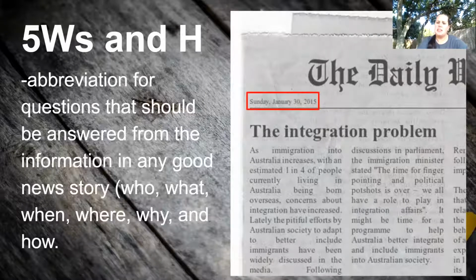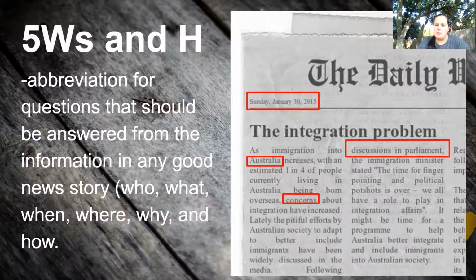And here is an example of when something is taking place in this article. Yes, that is just a date, but if it is not specified in the article, that's your when. Here's your where. Here's the what. Are they having a party? No, they have concerns. And then they're having discussions in Parliament as well. And then their goal is for better integration for immigrants. And there would be answers to the rest of these questions in the rest of the article, but this is just the first 2 paragraphs of this article.